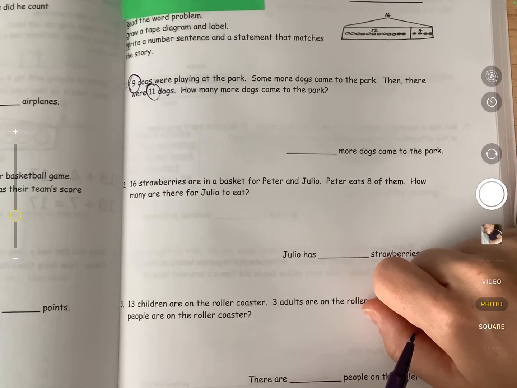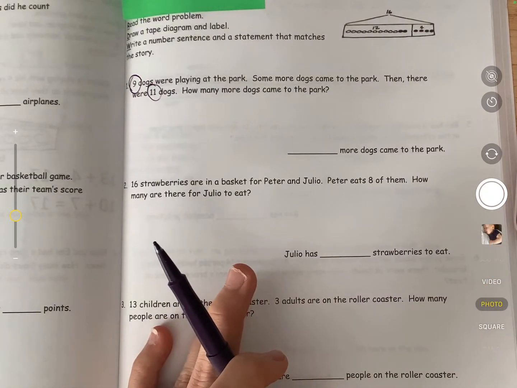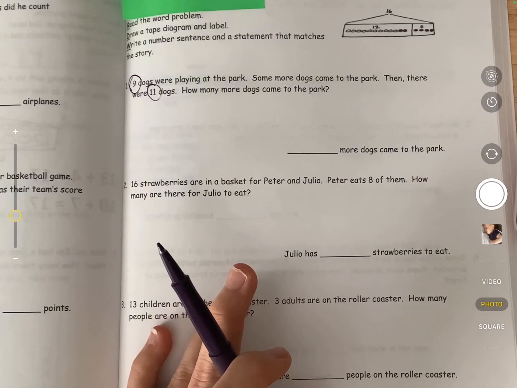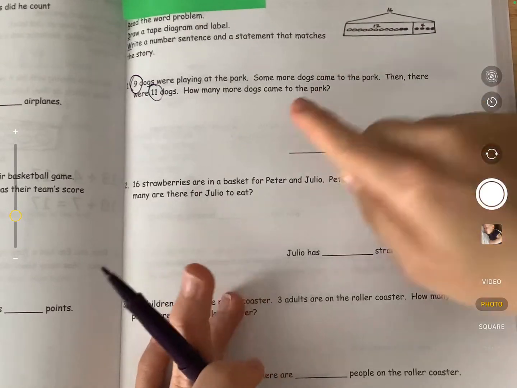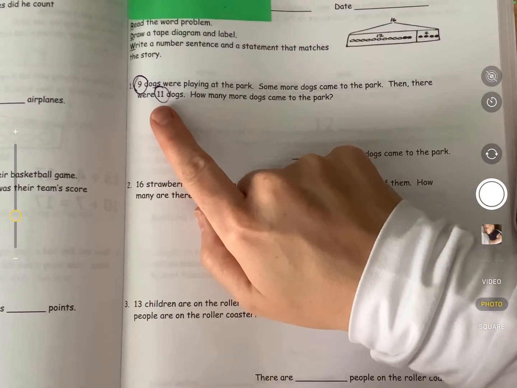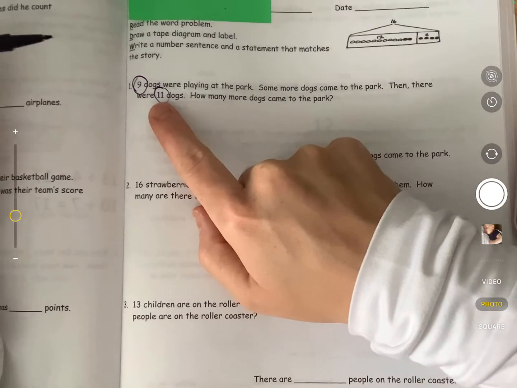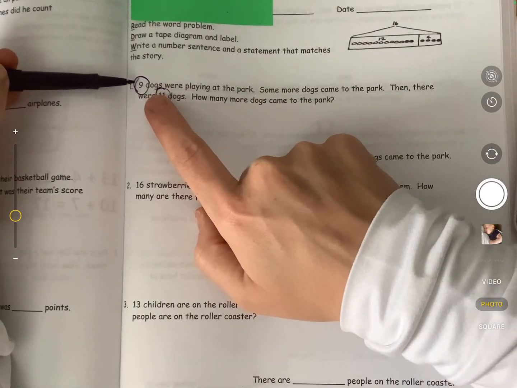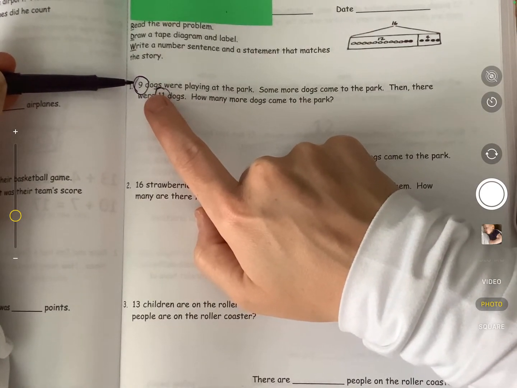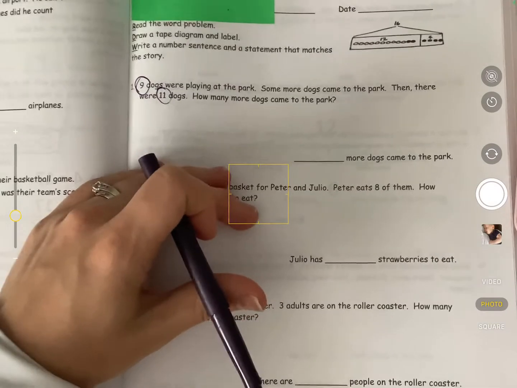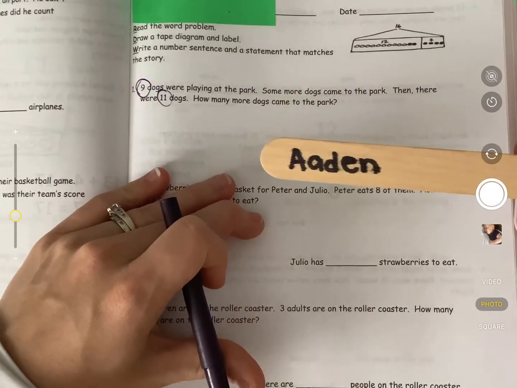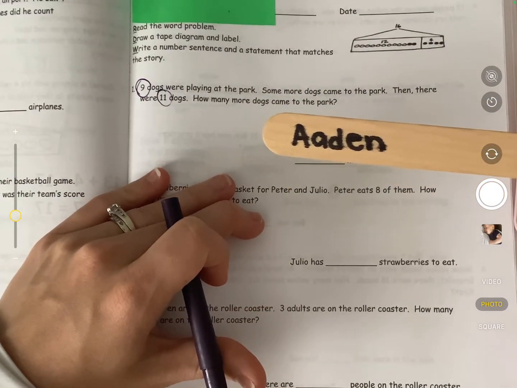Okay? So, how's the best way to have you draw this? I think, let's do this. Let's not start. We know that there's 11 dogs all together, right? But we can only draw some of the dogs. I know how many dogs started at the park. I'm pulling another stick. Aiden, how many dogs started playing at the park?